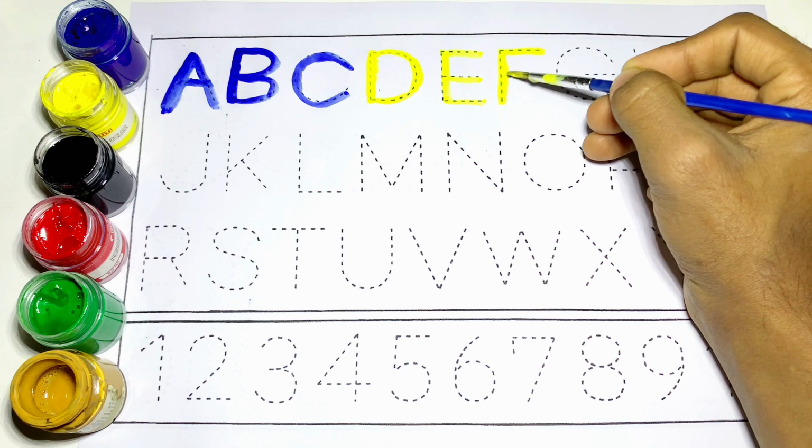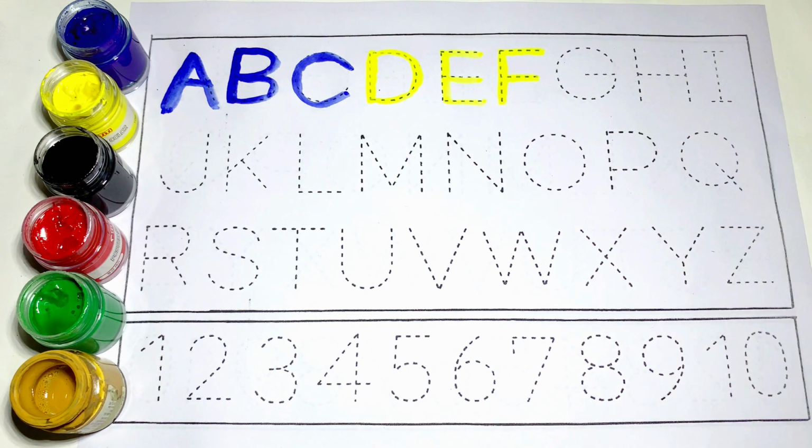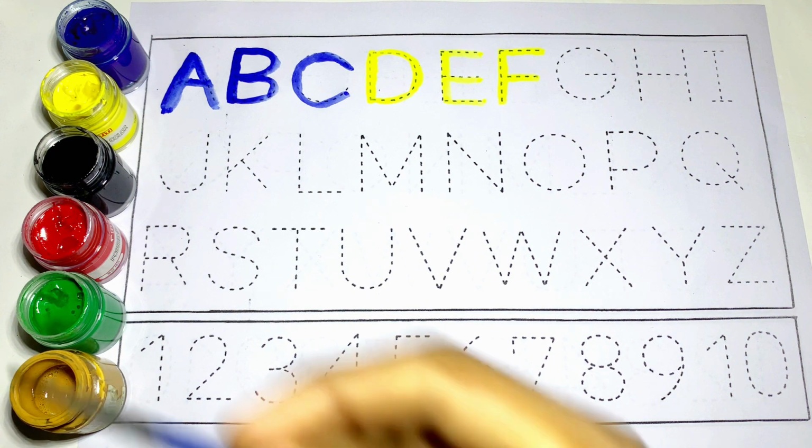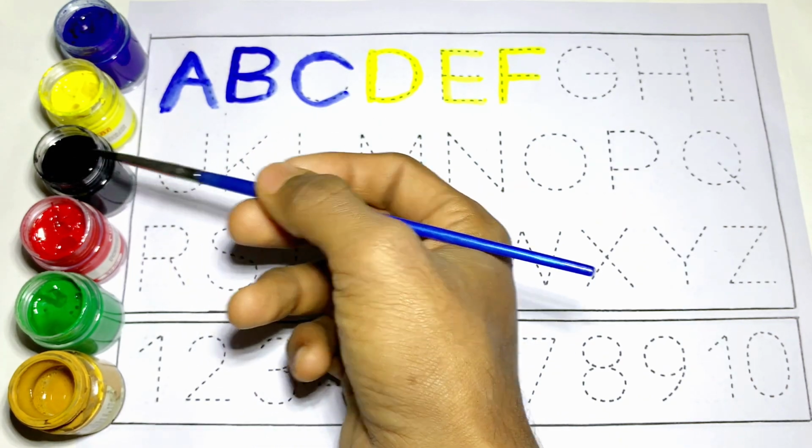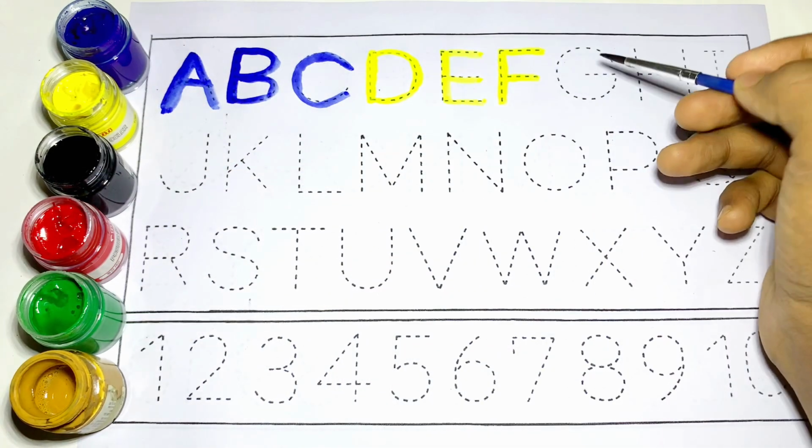F is for fish. F is for fan. Kids now draw G. G is for God. G is for glass. And use black color.